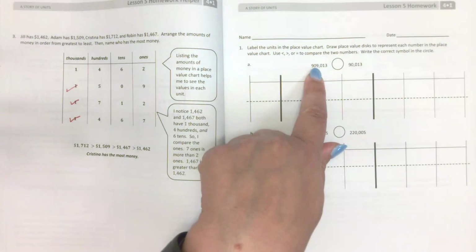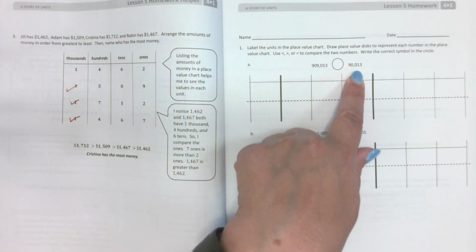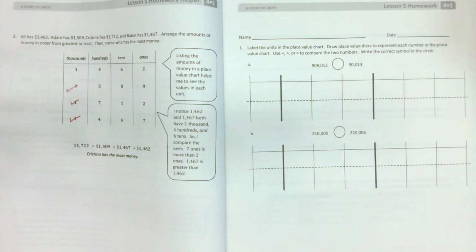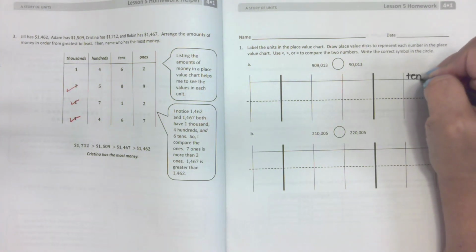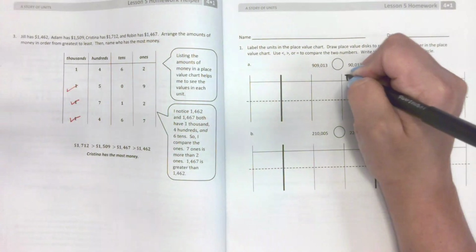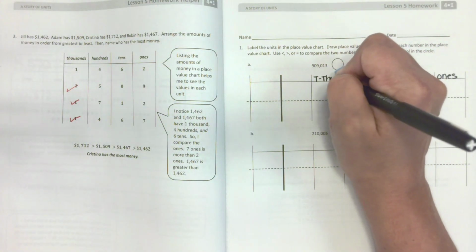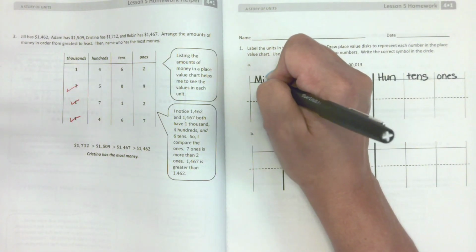Okay, we have 909,013 and 90,013. First, we write our place value words on the top of the chart. Ones, tens, I'm going to abbreviate hundreds, thousands, 10,000s, 100,000s, and millions.